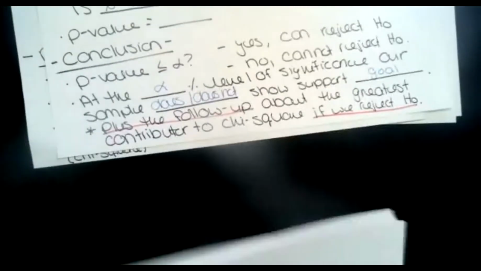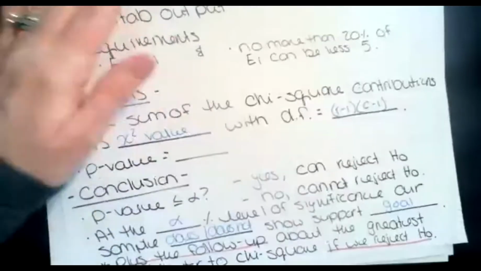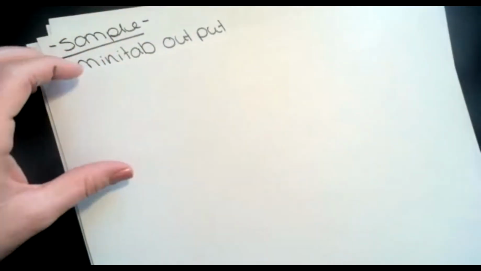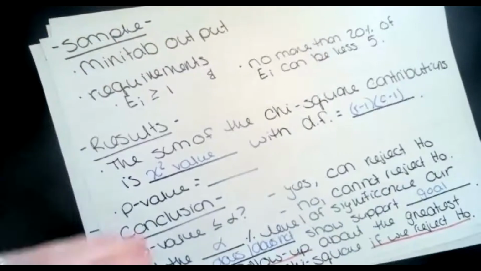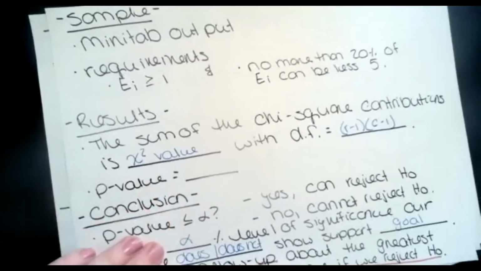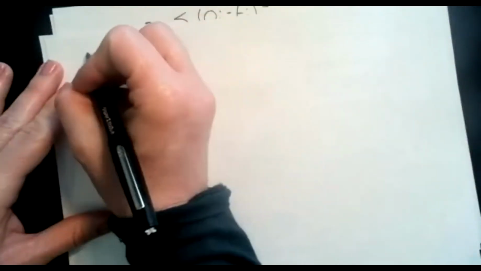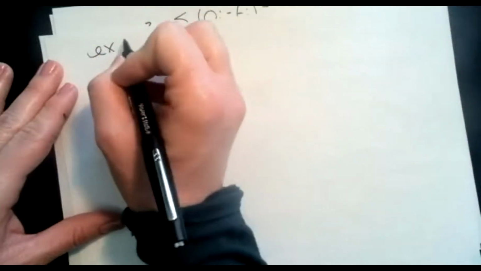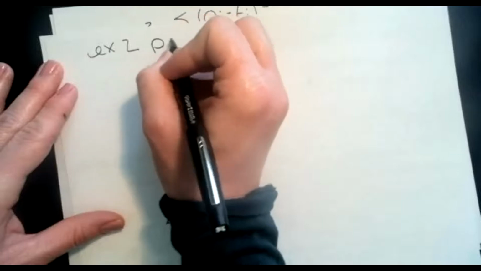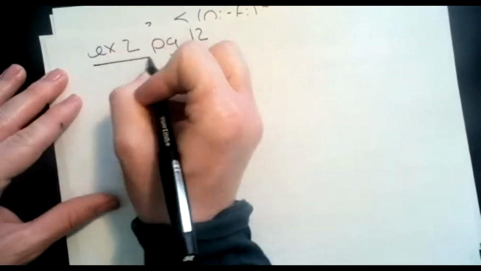This example is a little different. I did not put it into Minitab, and I purposely didn't do that so we can enter it together. I don't really want to take a whole page up, but I kind of do, I guess. I'm going to write it on the back. I just want to write out which example we're doing. Example 2 on page 12, I believe, of the typed notes.